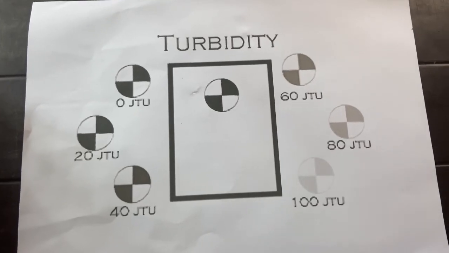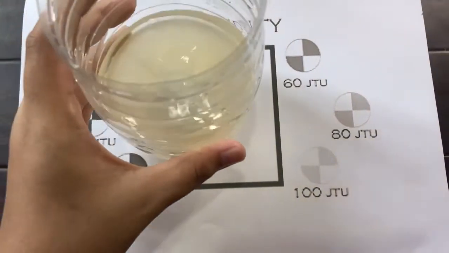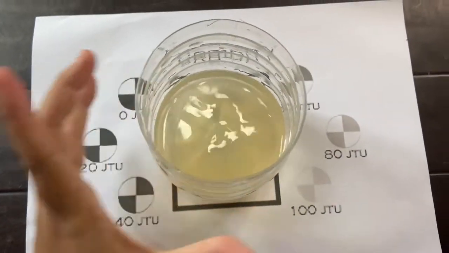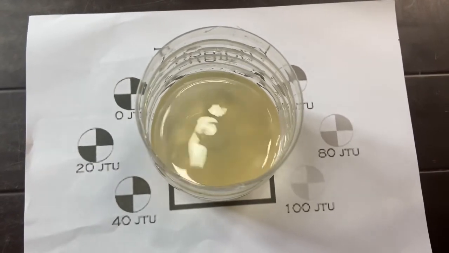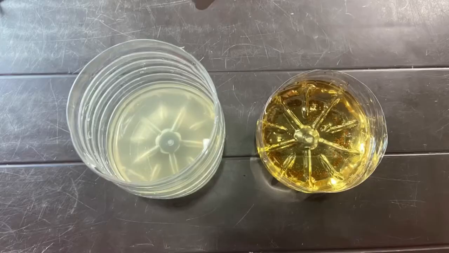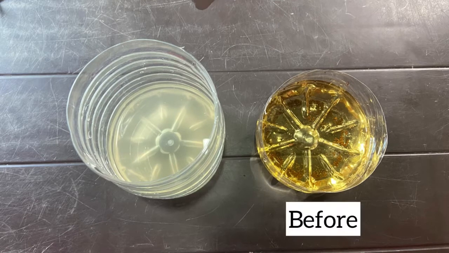And repeat the turbidity test of the water sample using the CT chart again. This time it shows that the indicator is slightly more visible than before, with a turbidity reading of 60 JTU. Based on the observation, the color of the water sample before is cloudy and after filtration it becomes a little bit clear.